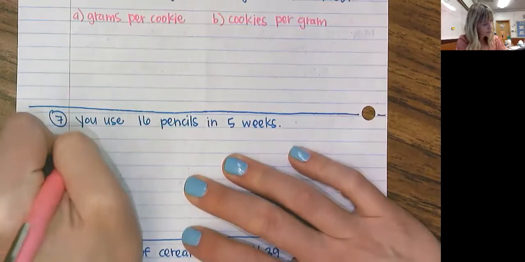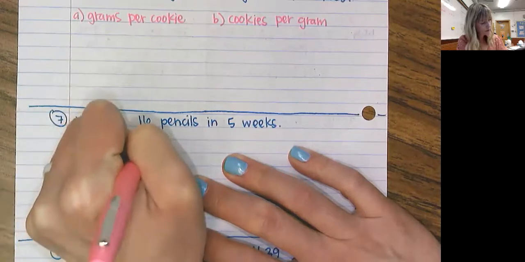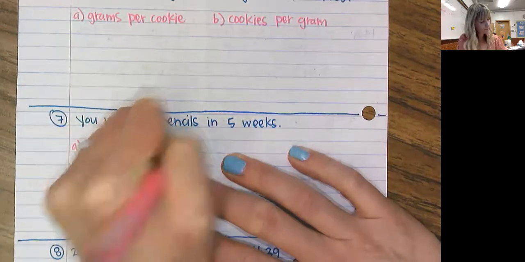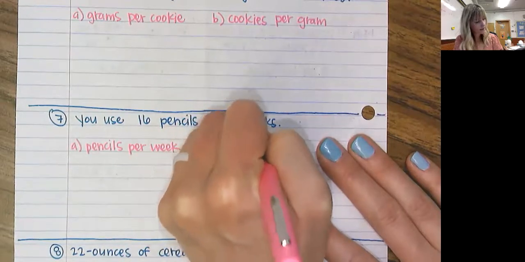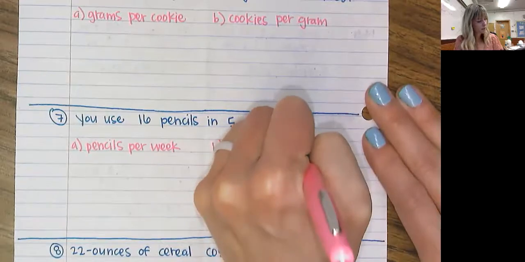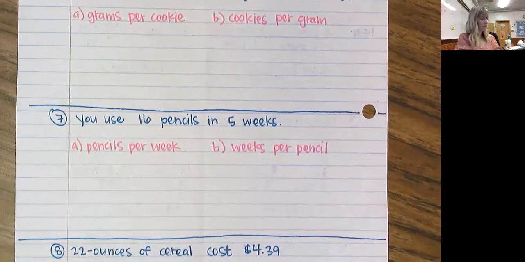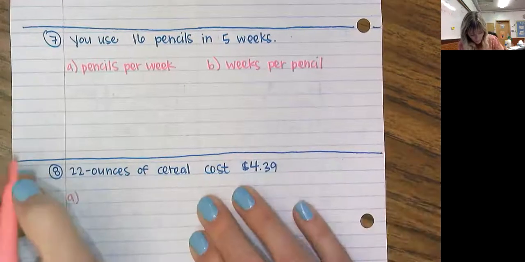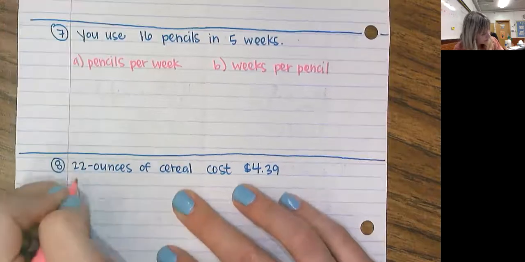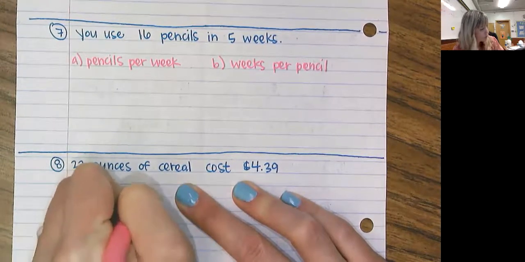Okay? This one, part A, you're going to find pencils per week. And then part B, weeks per pencil. All right, and last one. First, find ounces per dollar.